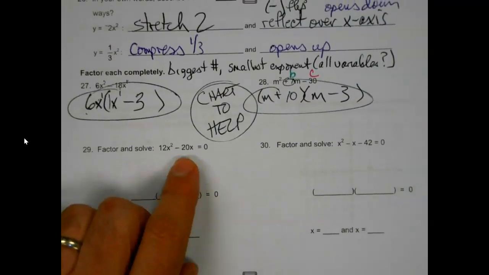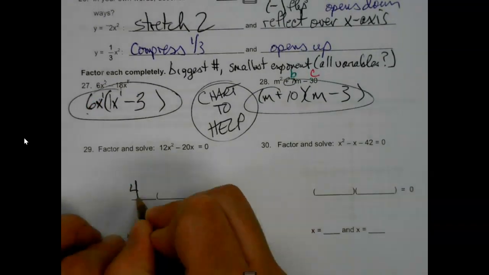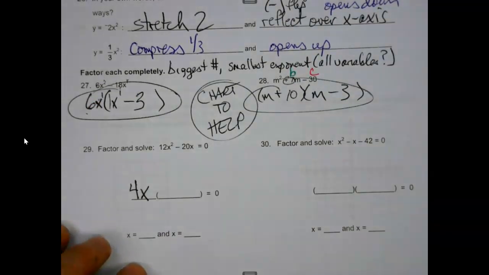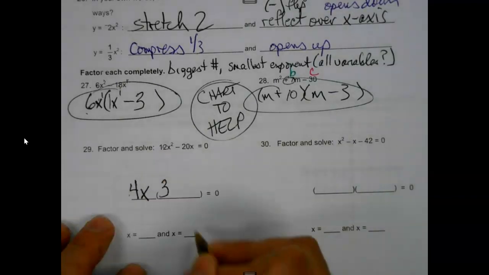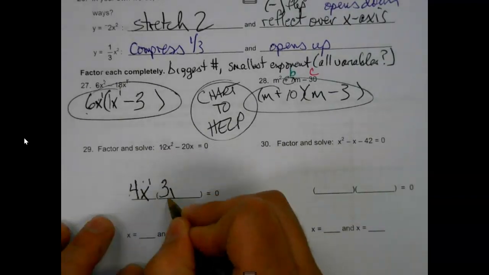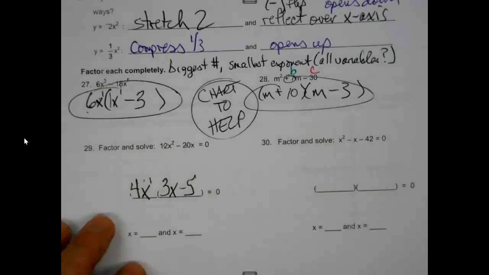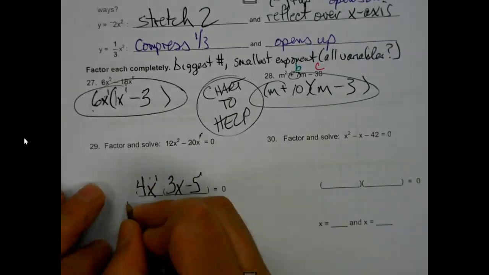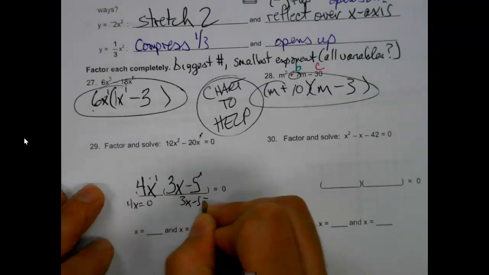Factor and solve, okay, real similar. For an x, 12 divided by 4 is 3. 2 minus 1 is 1. Negative 20 divided by 4 is negative 5, and the x's don't need any more. Set each of those equal to 0.